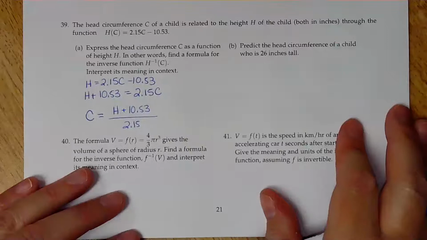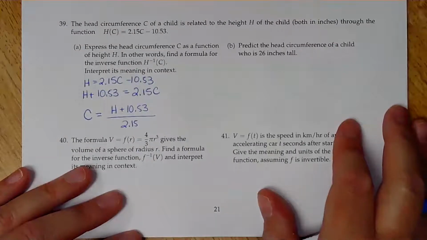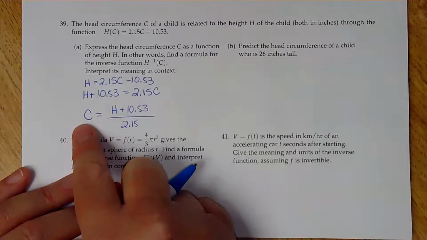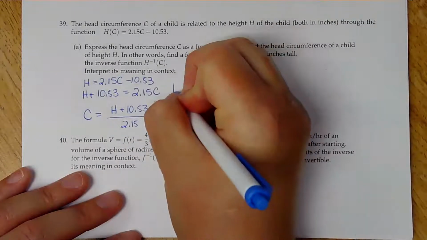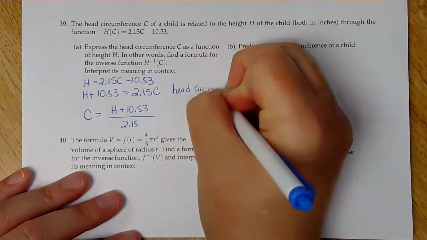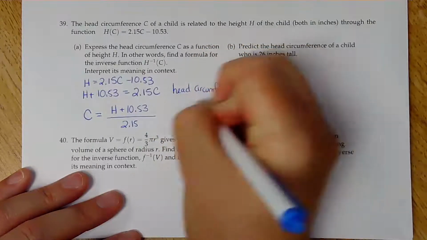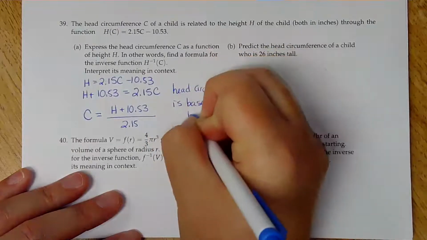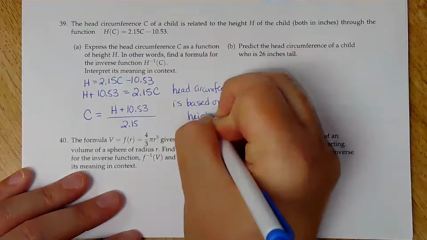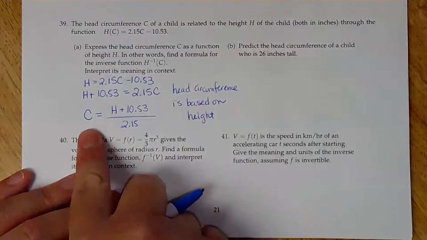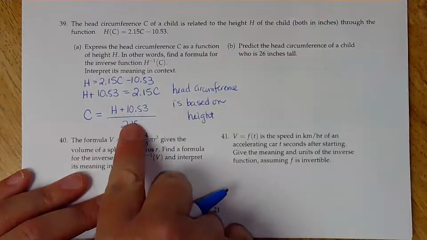Okay, and then we need an interpretation. Our interpretation always starts with whatever this isolated variable is. So I have head circumference is based on height, or is a function of height, or something along those lines. So this formula allows us to find the head circumference if we know what the height is.